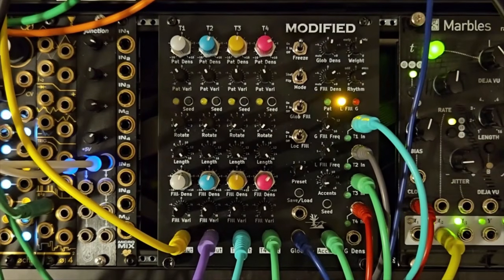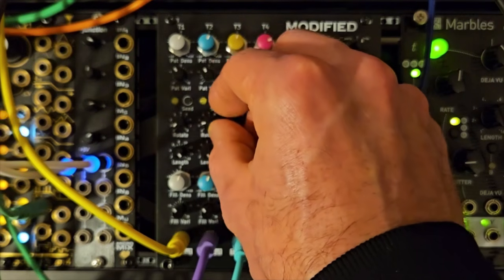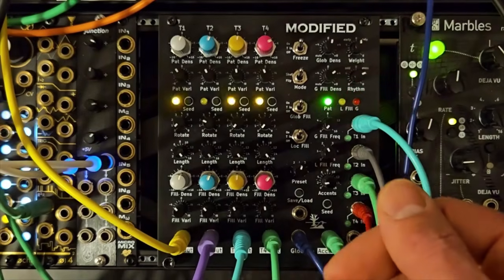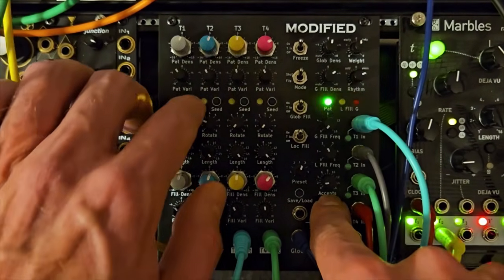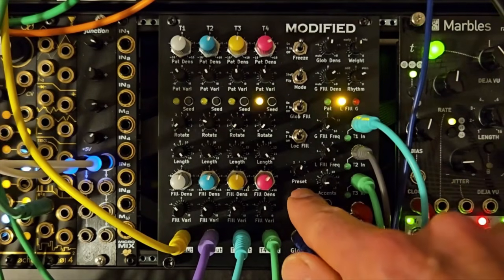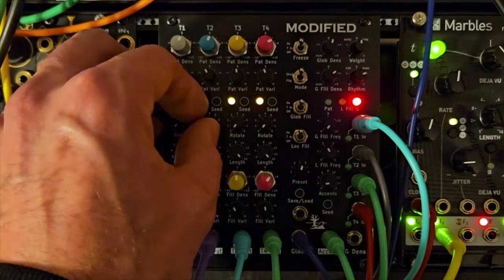So in the jump mode, the parameters just jump to the current knob value as soon as the knob is moved. But we can change this to the pickup mode by holding the accent seed button and pressing the first seed button up here. And then in this mode we first have to catch the value of the parameter as it has been saved in the preset.